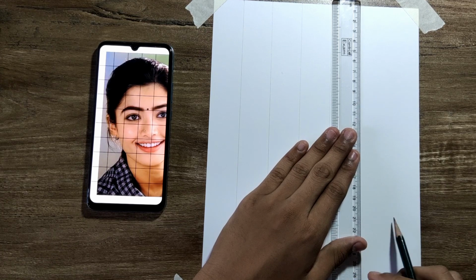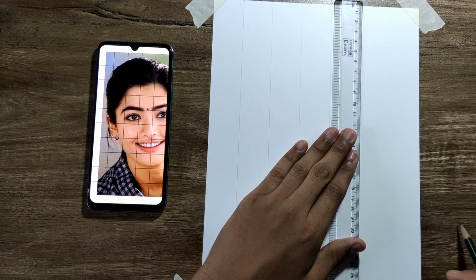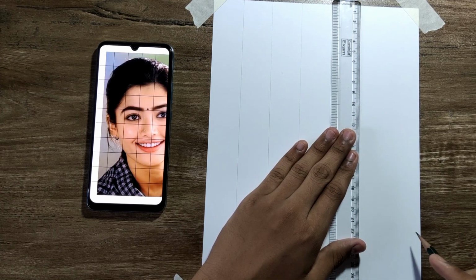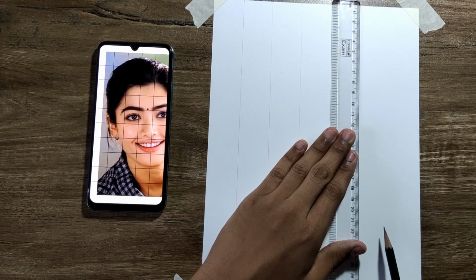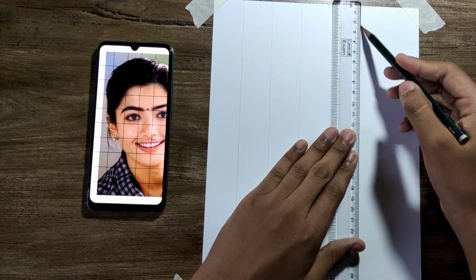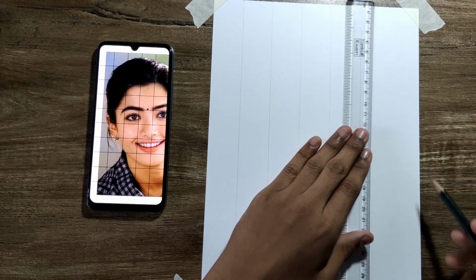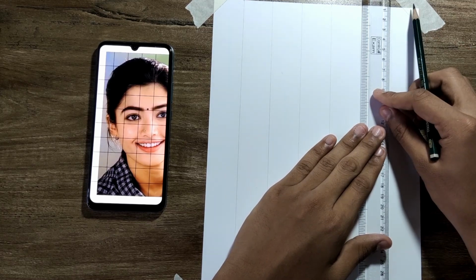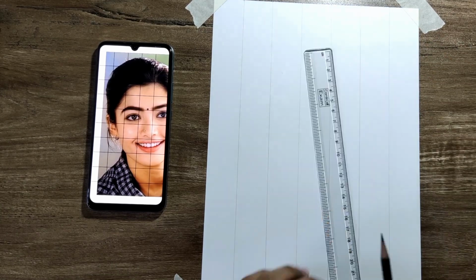Try to use a long scale as much as possible. While marking these 3 cm dots you need to be very accurate, because if you make errors it will result in some particular part looking out of proportion. Now I am going to show you my process and how I did it. You can follow along and try to do the same thing.